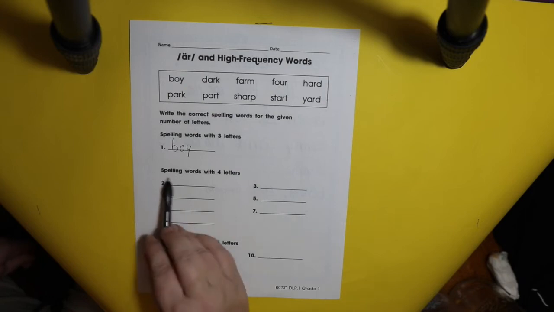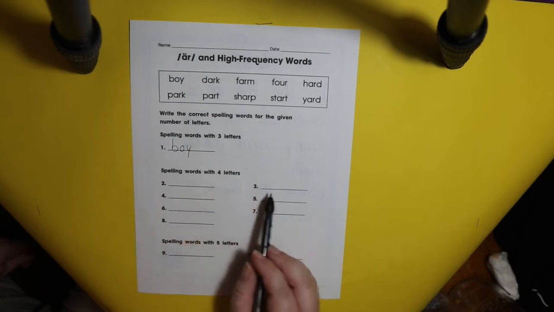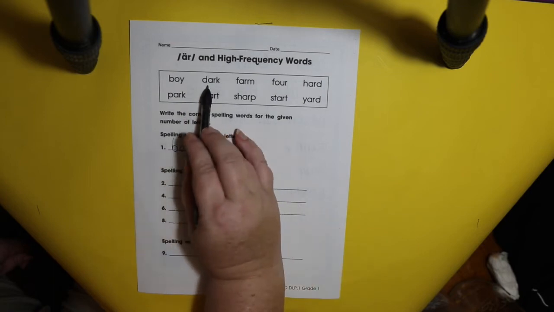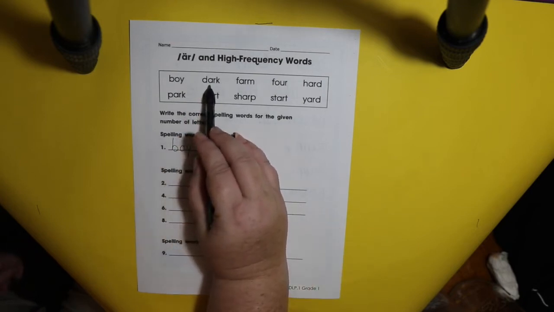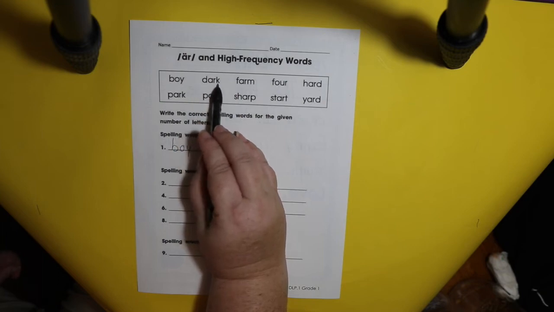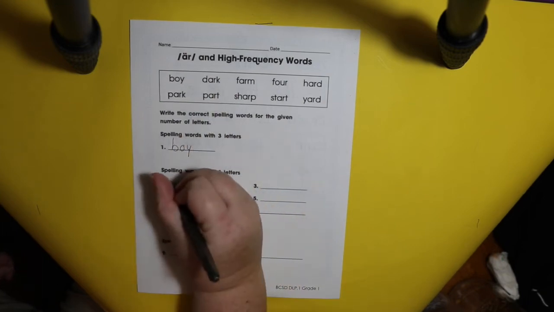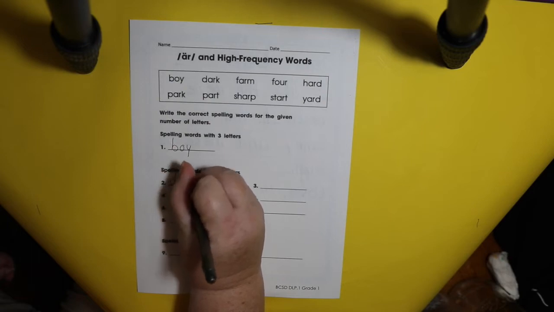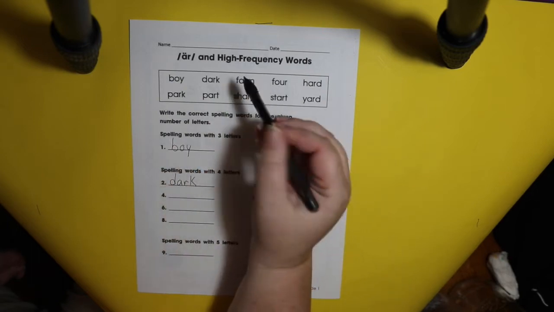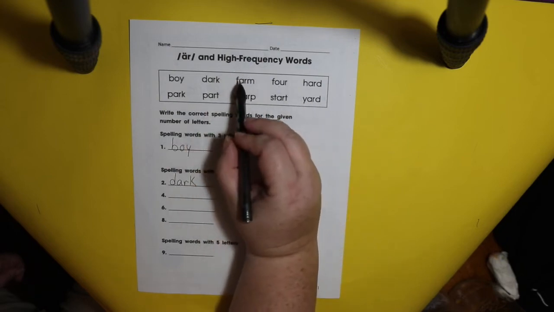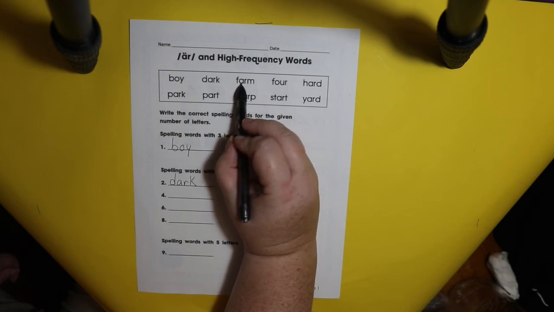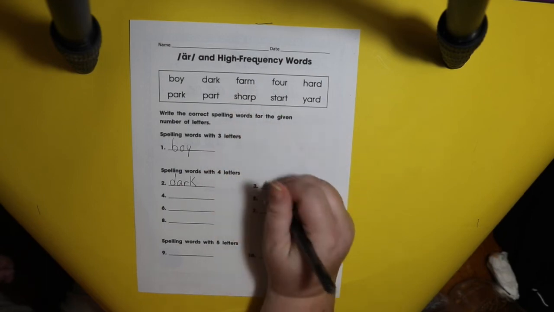Now we're looking for spelling words with 4 letters. Notice there's going to be a whole lot of words with 4 letters. Does this word have 4 letters? 1, 2, 3, 4. And what does that word say? D-ark, dark. Let's put the word dark on our list. And they don't have to be in a certain order, but I'm just going this way because I think it's easier. F-arm, farm. 1, 2, 3, 4. This one goes over here too.